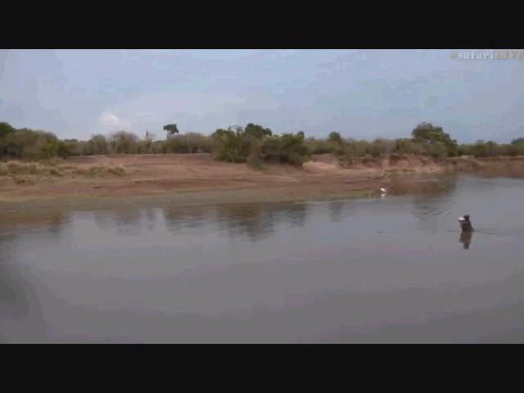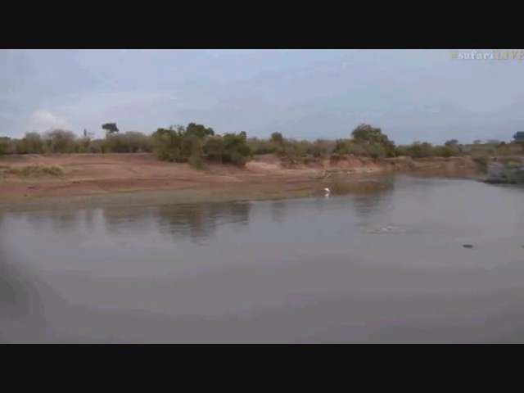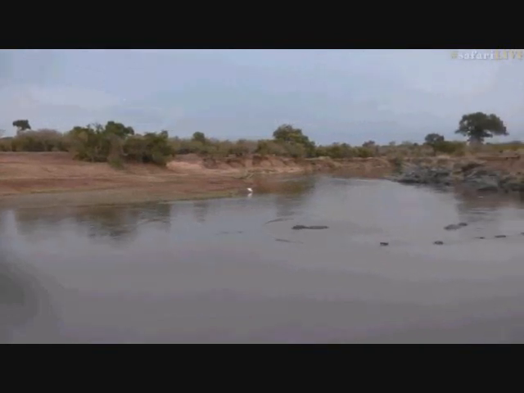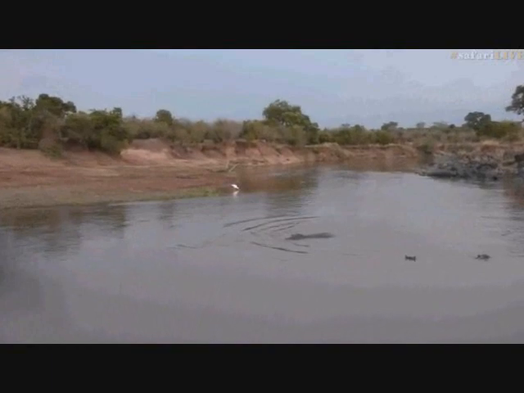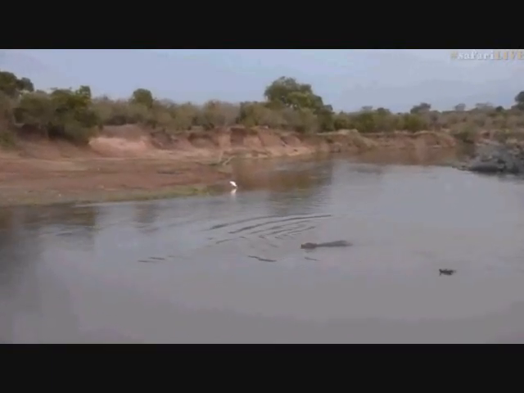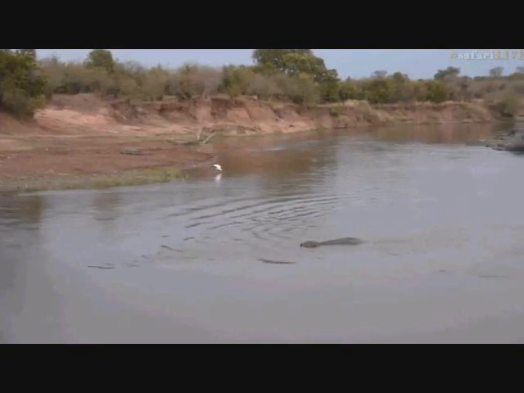There we go. We've got a hippo displaying, mouth open. Hippo are quite funny things, I must be honest with you. Some days they get active right in the afternoon. Other days they stay inactive for most of the afternoon. This particular hippo looks like he was having a good old yawn.